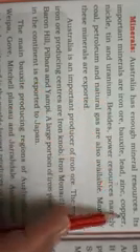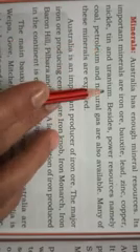Then coming to minerals and industries. Minerals: Australia has enough mineral resources. Its important minerals are iron ore, bauxite, lead, zinc, copper, nickel, tin and uranium. Besides, power resources, namely coal, petroleum and natural gas, are also available. Many of these minerals are exported.